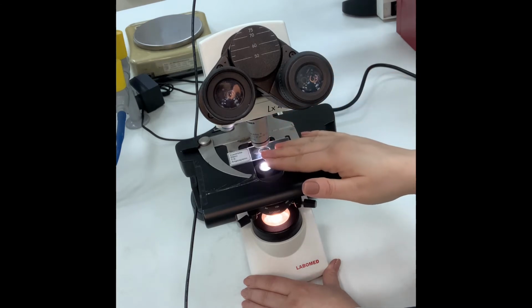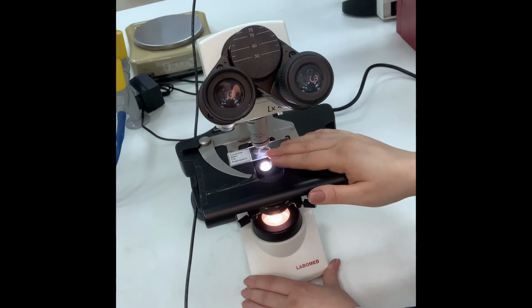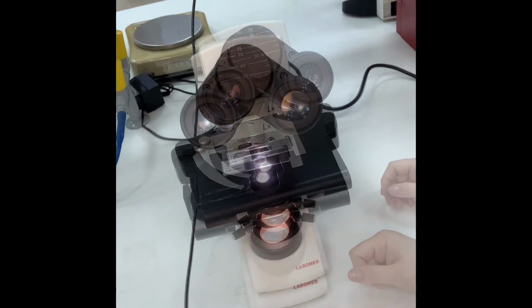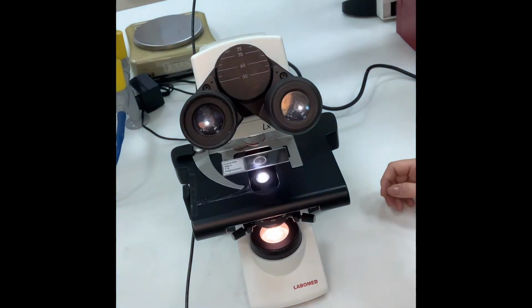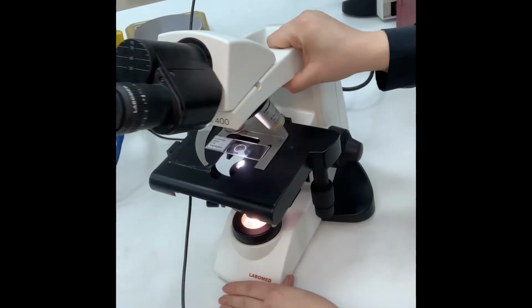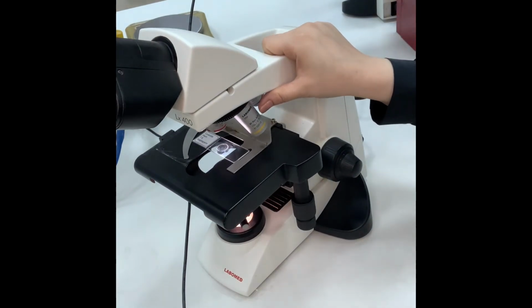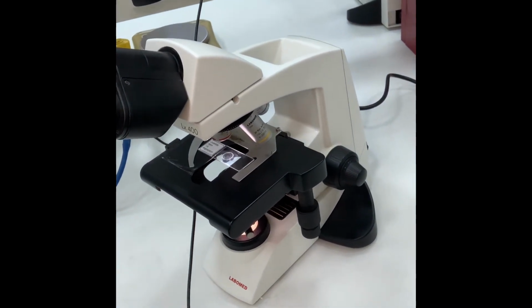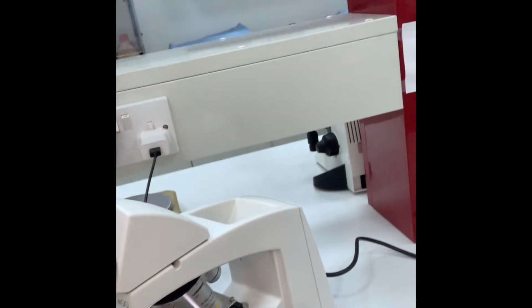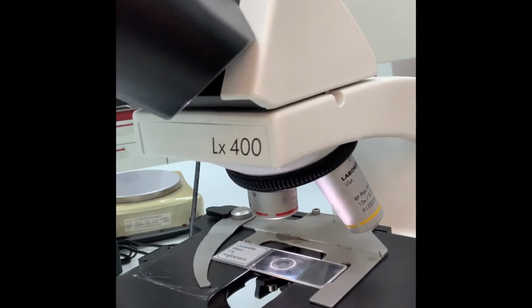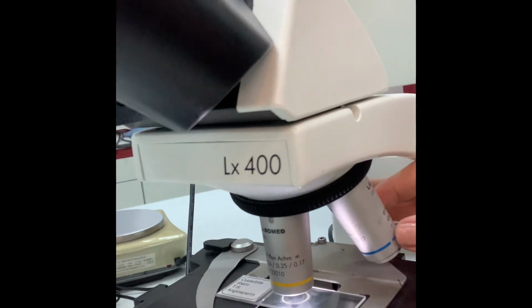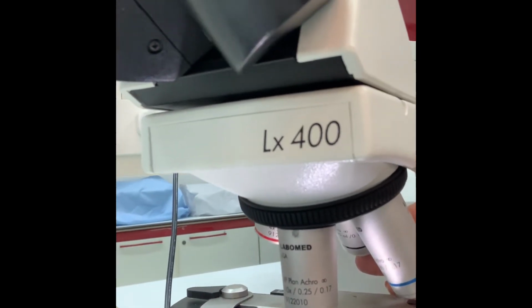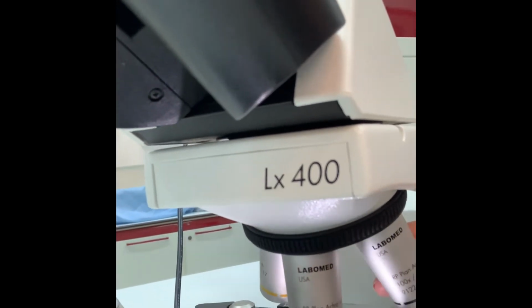Now, because I didn't fix the slide itself, I will show you my point. Now I have fixed the image and I can see it under objective 4x. Now I need you to look. I will show it to you. Now when I move it, see, still it won't touch.